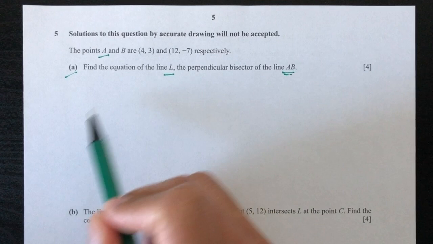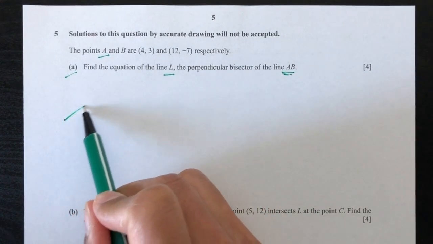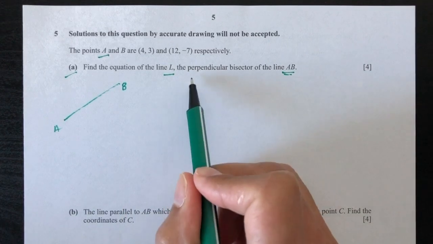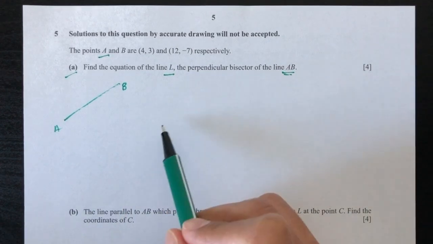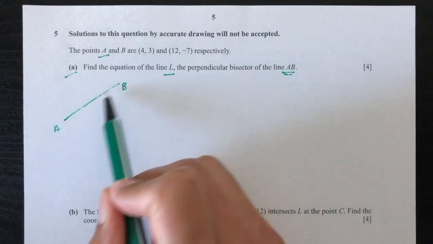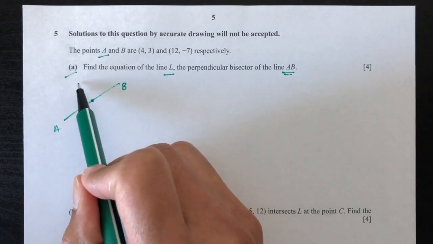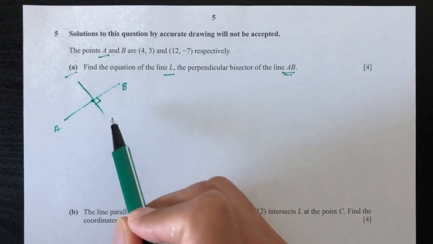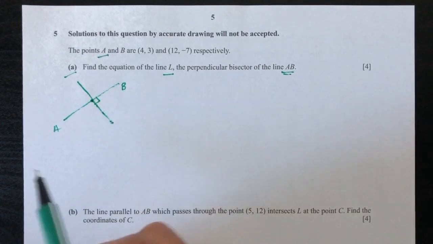So you have to know that, let's say for example, this is the line AB. Now we have to find the equation of the perpendicular bisector of the line. So one thing you should know is that the perpendicular bisector goes through the midpoint of AB, exactly at 90 degrees. So let's first find the midpoint of AB.